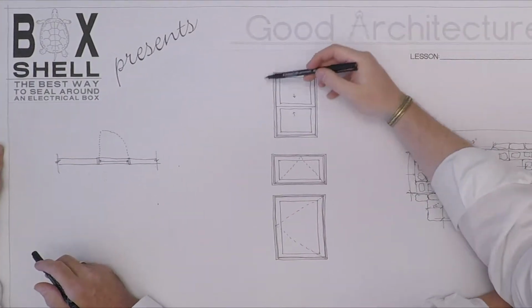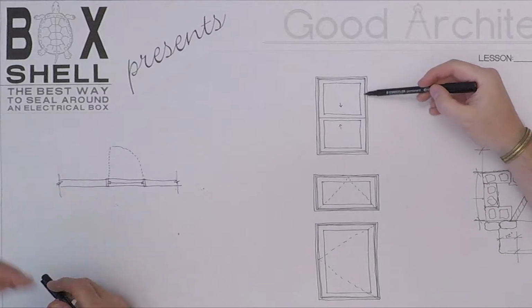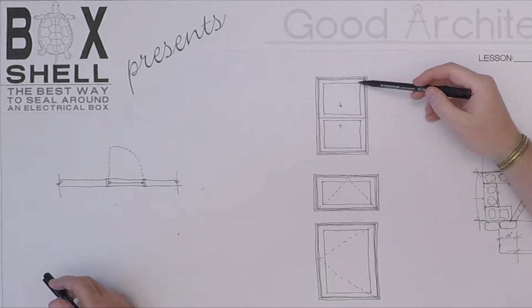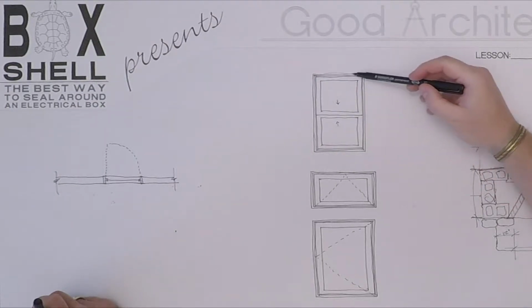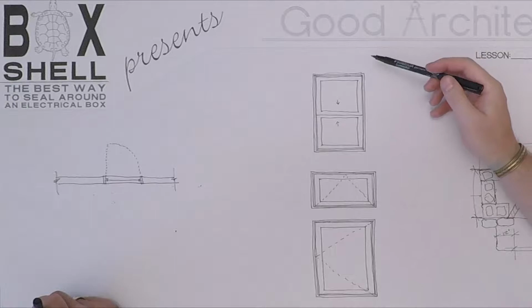There are some very basic parts of a window that we need to discuss, just the anatomy of the window, so we can start talking about it. The part of the window that moves is referred to as the sash. So in this drawing, this indicates a double hung window, and this portion moves up and down as well as the lower portion. So both sashes move up and down inside a jamb which surrounds the window.